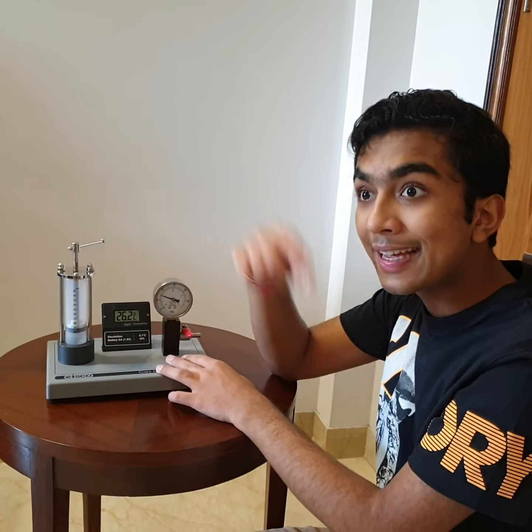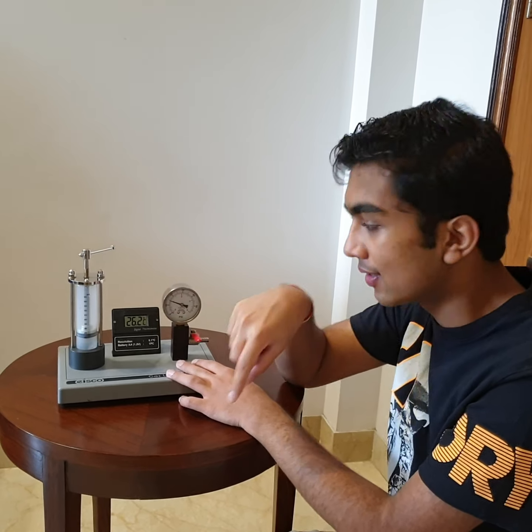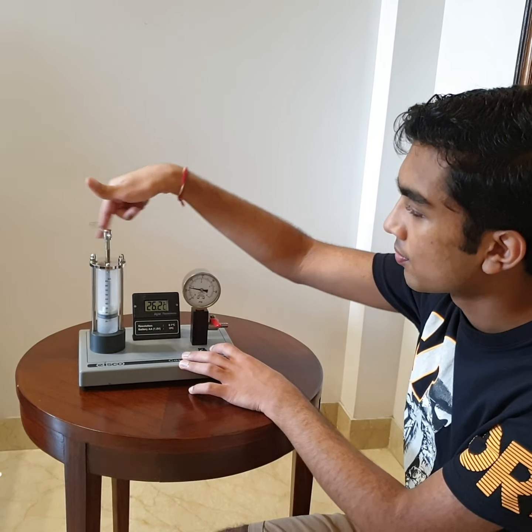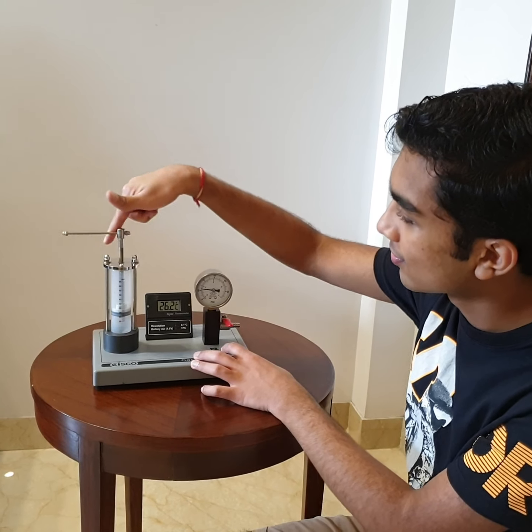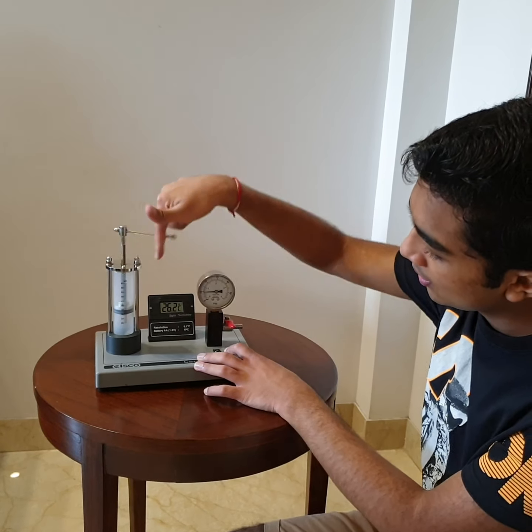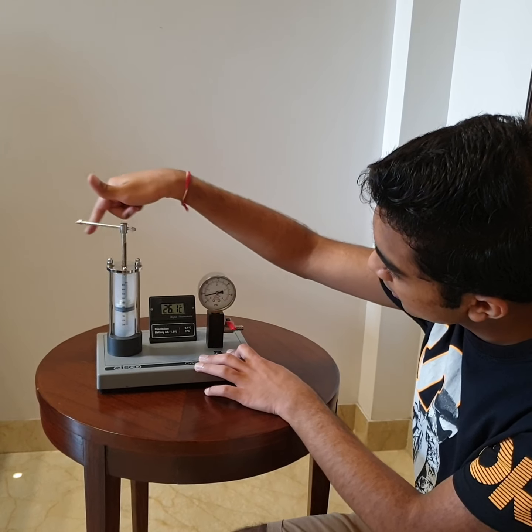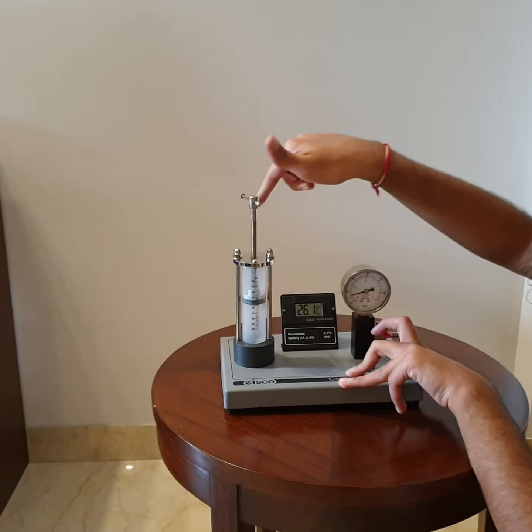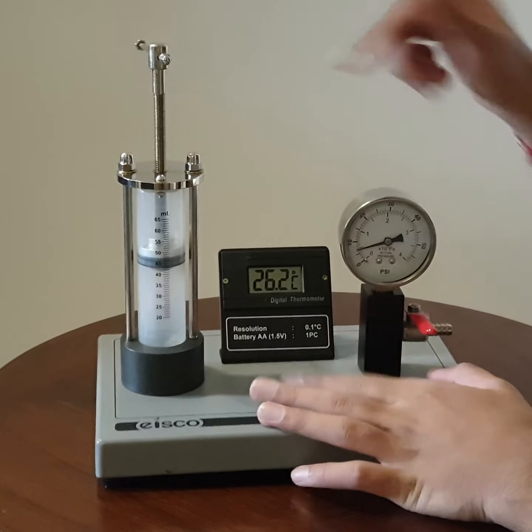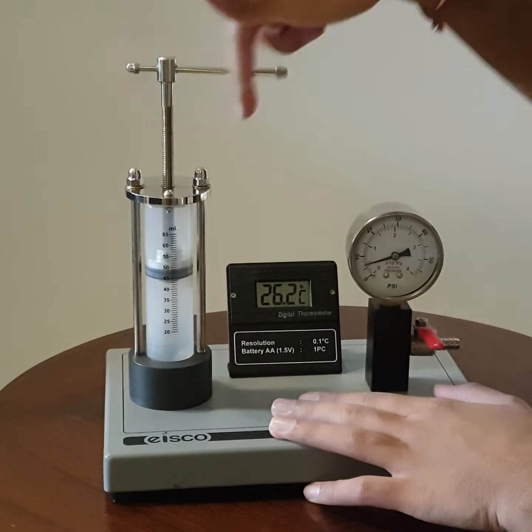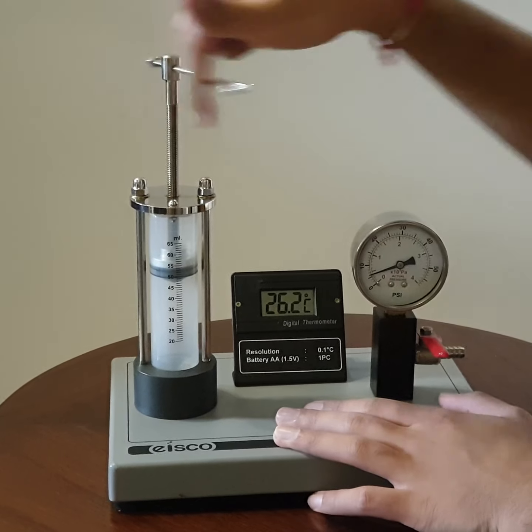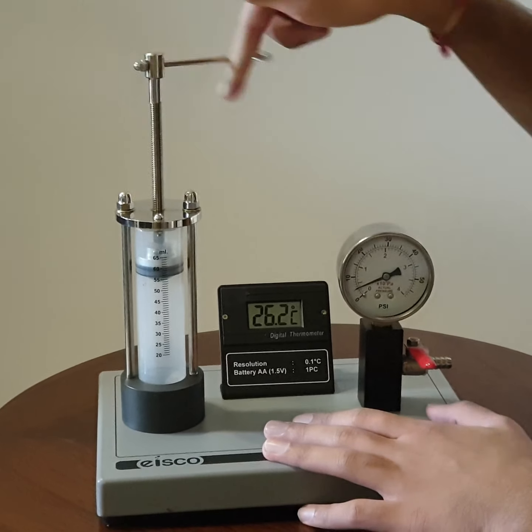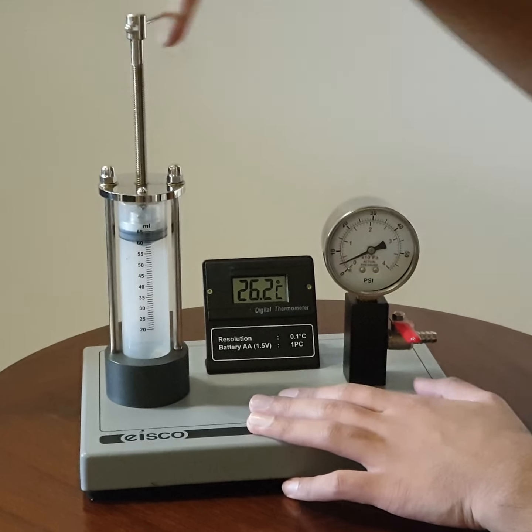Now we're going to increase the volume and watch the pressure decrease. Right now it's at 1 atmosphere of pressure, and I'm going to keep increasing the volume. As you can see, as the piston moves up, the pressure keeps falling. Now it is at half the pressure of the atmosphere. If we keep moving the piston up, the pressure keeps going down, and at 65 I'm going to stop.